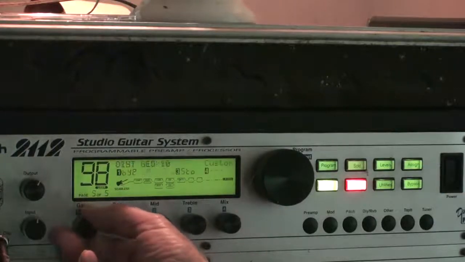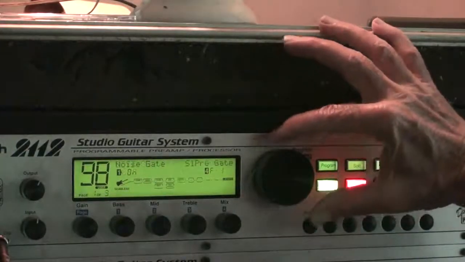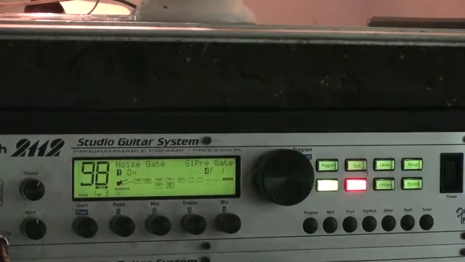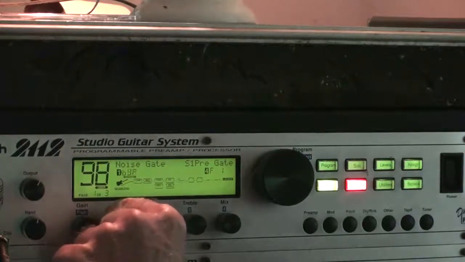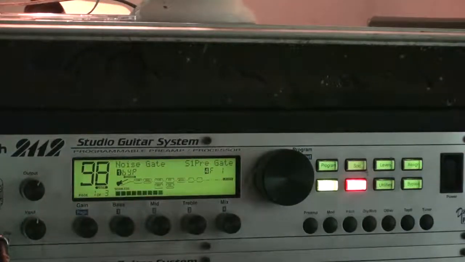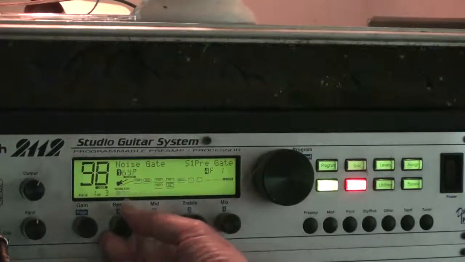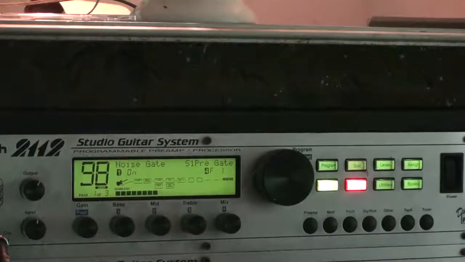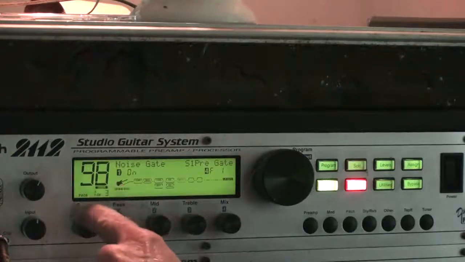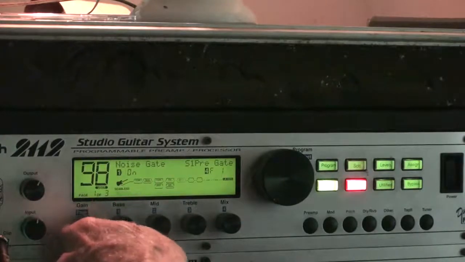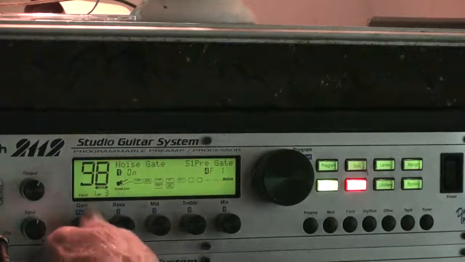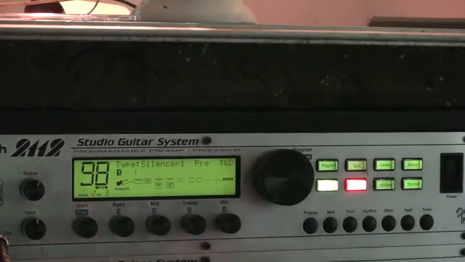So anyway, let's go to the next effect here. This is a noise gate. That's self-explanatory. Let's turn it off or bypass it. Let's turn it on. And once again, you've got your pages here, which is like having knobs, I guess, on a floor effect. Various things you can do to it.